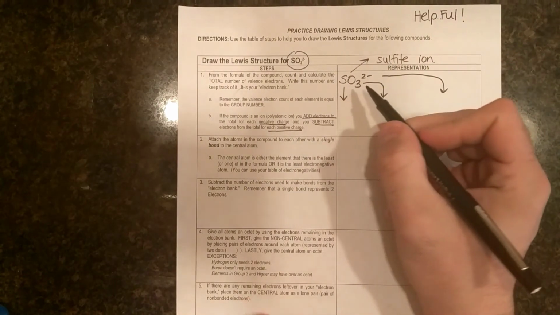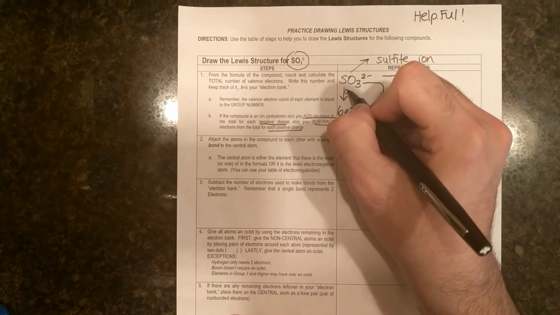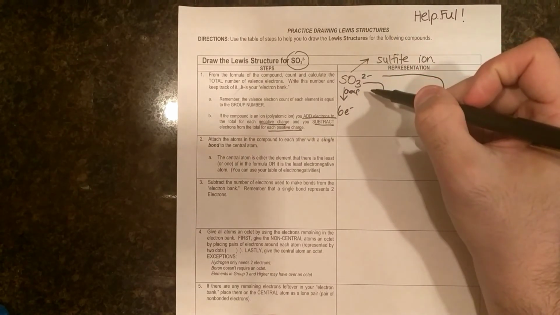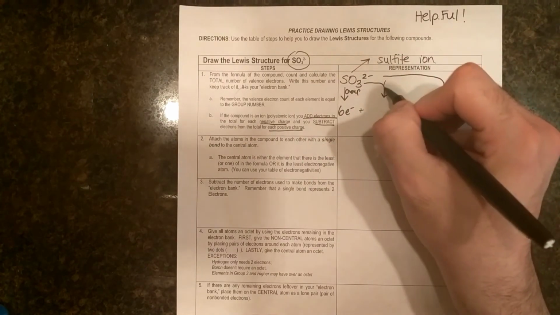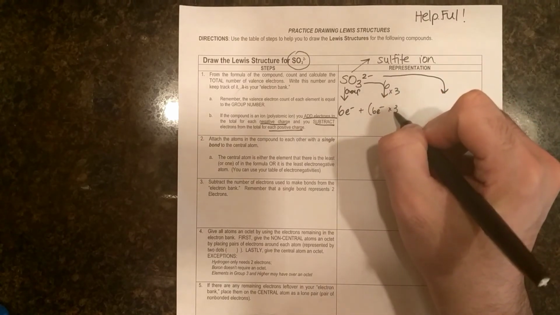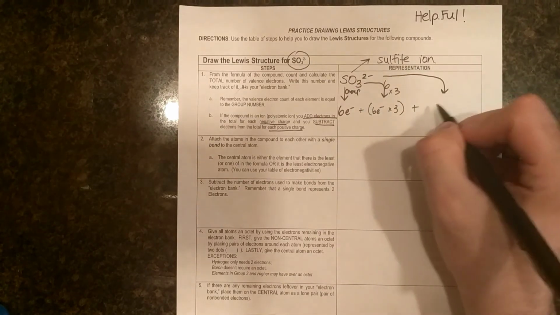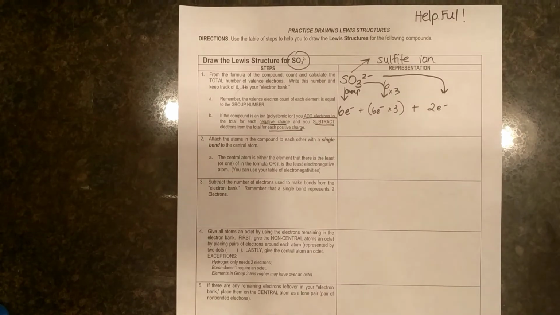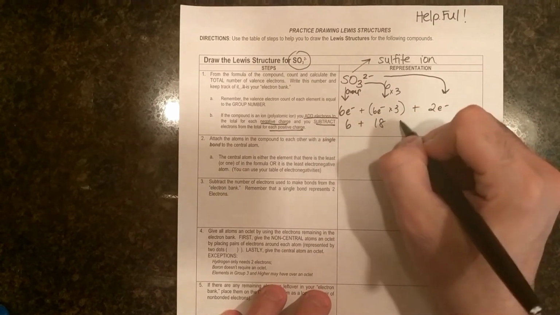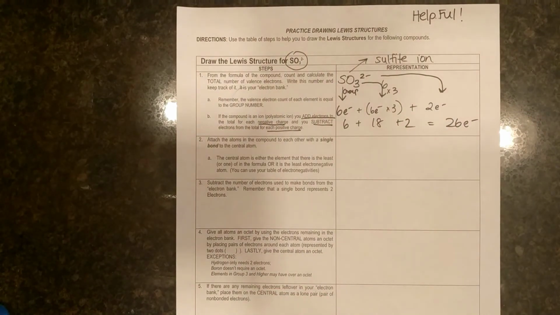Sulfur is in group 6. It has 6 electrons, right? Oxygen is also in group 6, and there's 3 of them. So 6 electrons times 3. And then there's the 2 electrons that I get from the 2 minus. So I'm going to add the 2 electrons from the 2 minus. If I do this, I'll have 6 plus 18 plus 2. That means I have 26 electrons total.